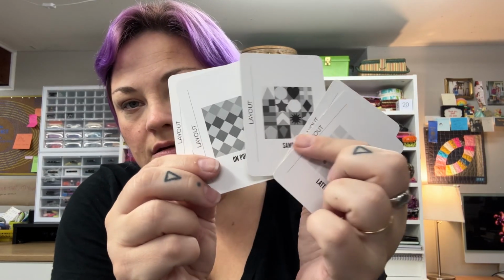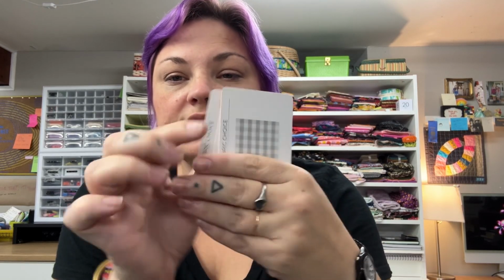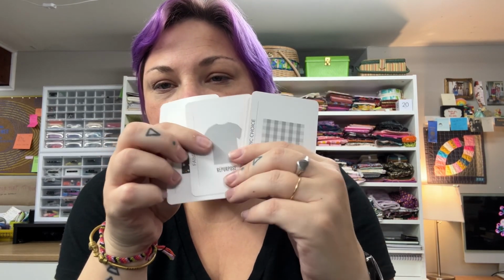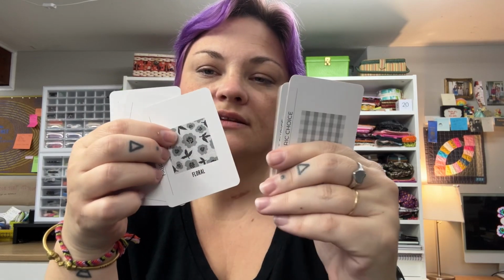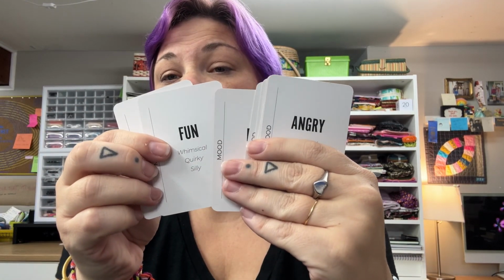We have layout of blocks, medallion, point to point, lattice. We have fabric choice. These are all different kinds, including repurposed, different kinds of fabric that you have in your arsenal. We have mood. Can you make an angry quilt or block? How about a surprised one? What would fun look like as a quilt block?